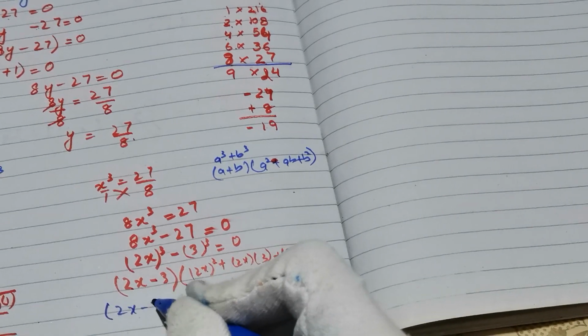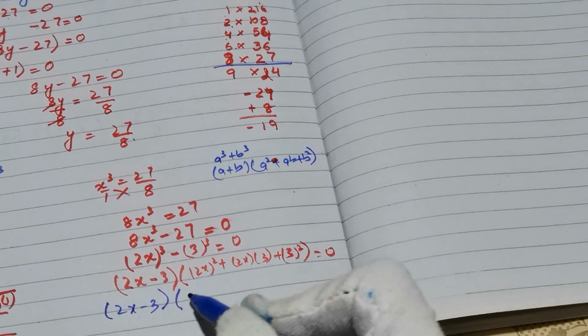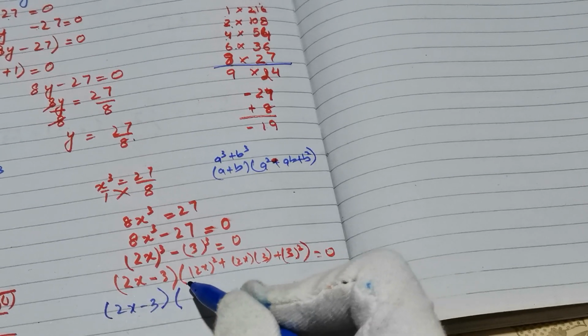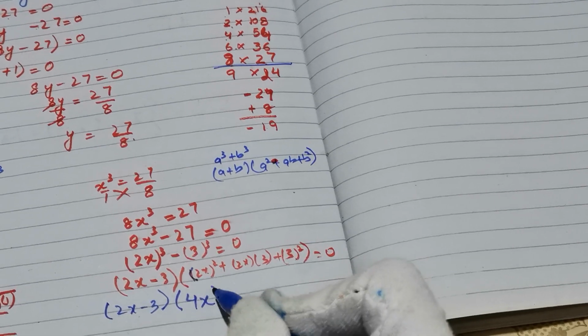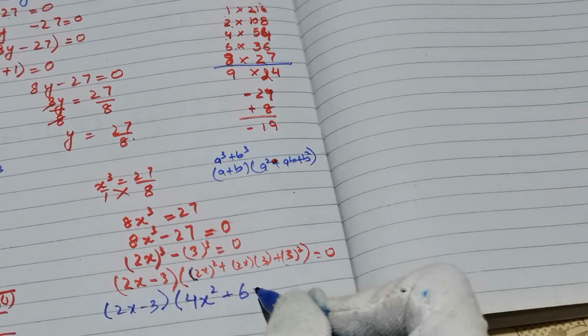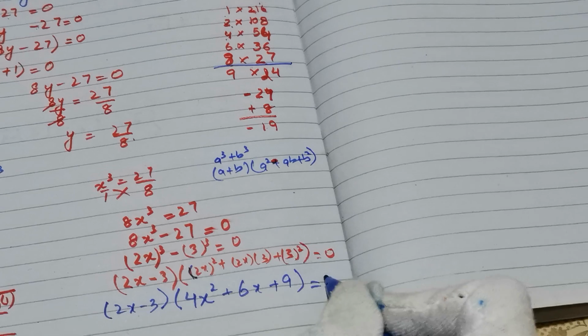Now 2x minus 3 into 2x square is 4x square plus 2 3s are 6x plus 9 equal to 0.